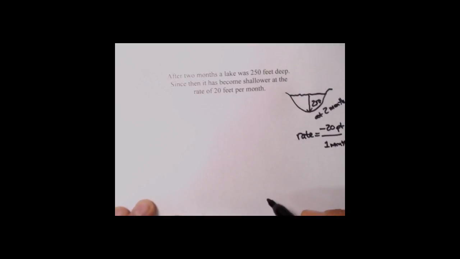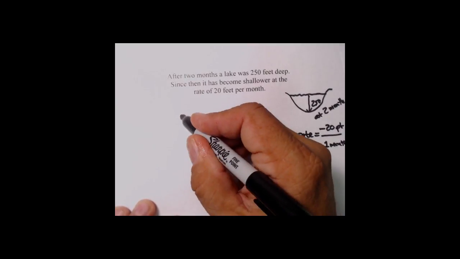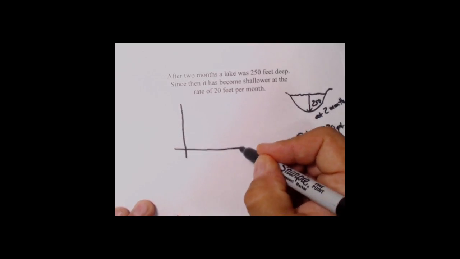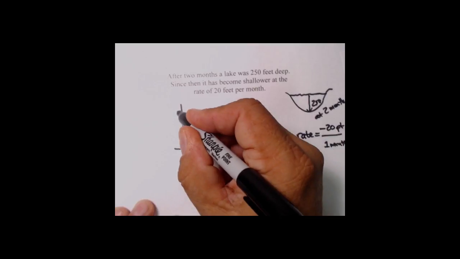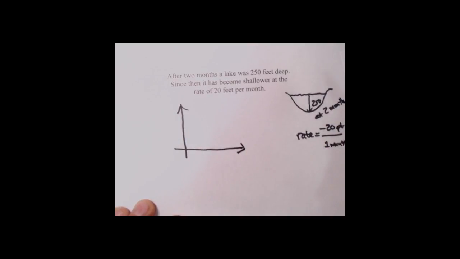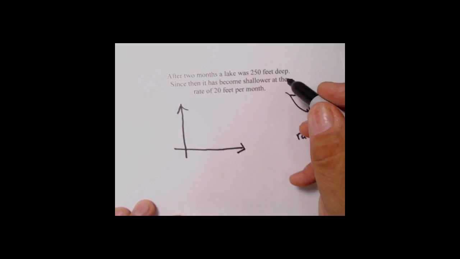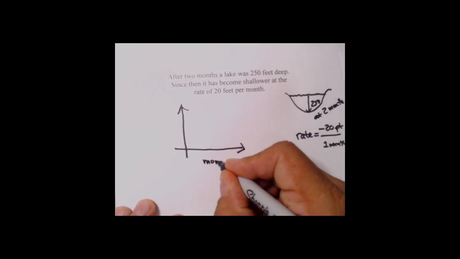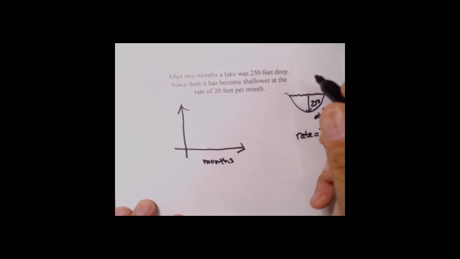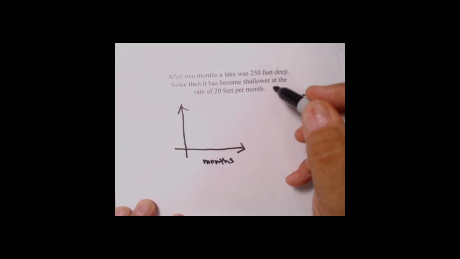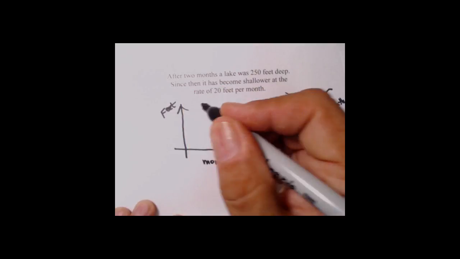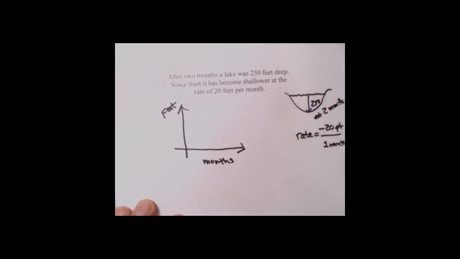Okay, well, once again, the months and the water depth are both going to be positive, so we can make a first quadrant plot. Here it comes, x going this way, y going this way. But now, here's what we want. We've got time again, months, so that's what we put along the horizontal axis. Then how deep the pond is, the number of feet, is the vertical axis.